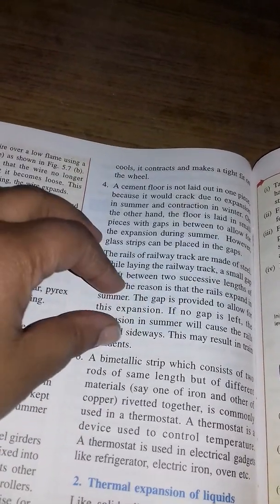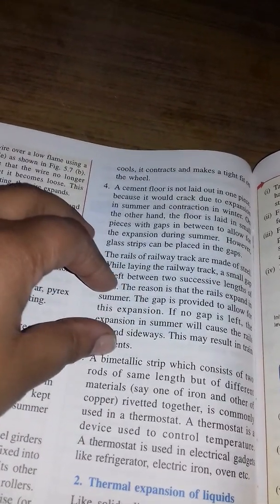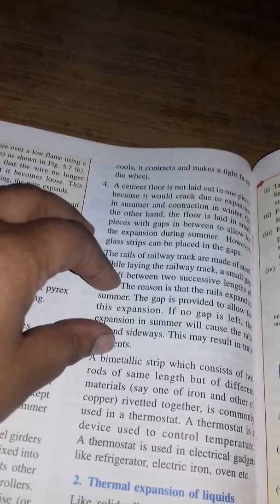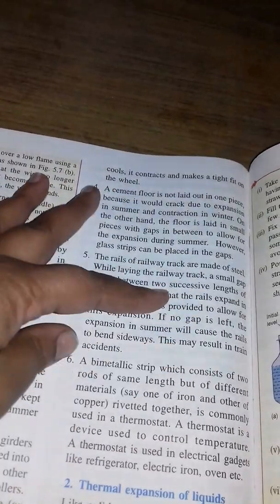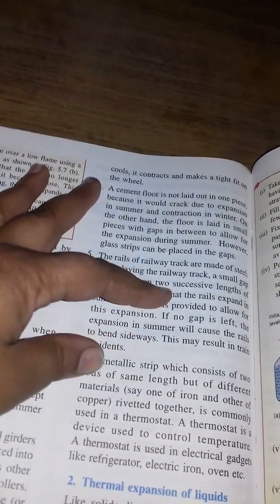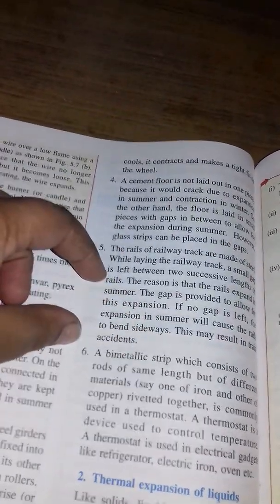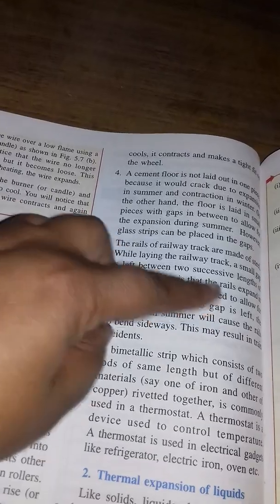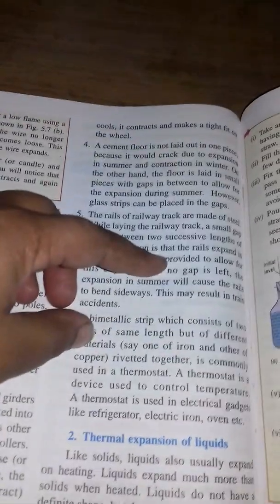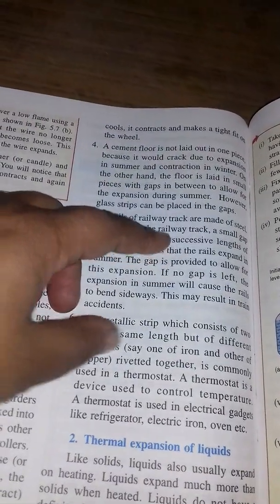Now, children, similarly, a bimetallic strip. Bimetallic strip in which two metals are there on the same strip, which consists of two rods of same length but of different materials. One over the other, there are two materials. Say one of iron, one of copper, riveted together, joined together.